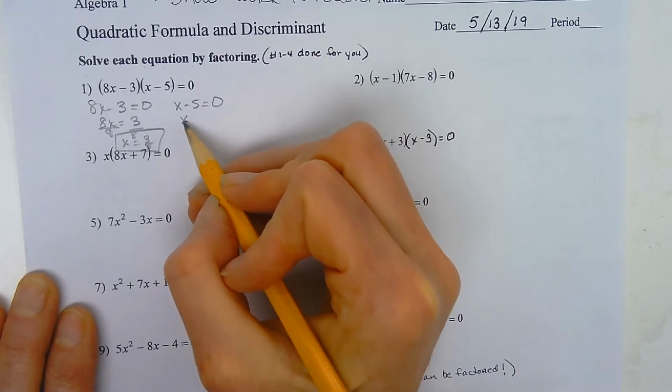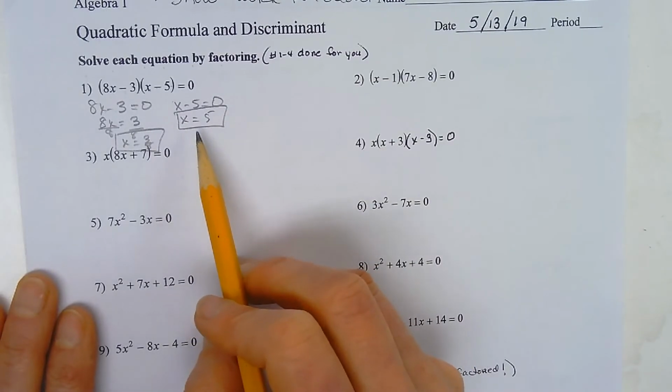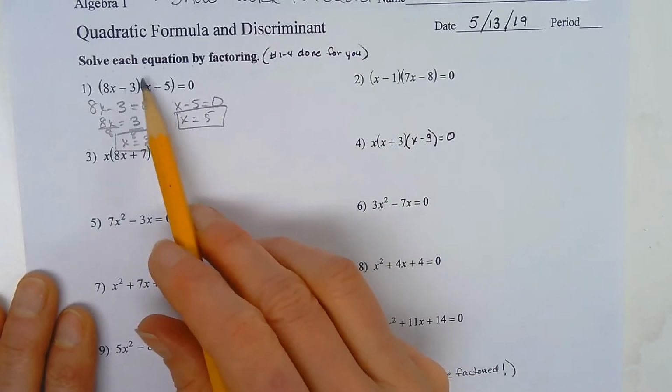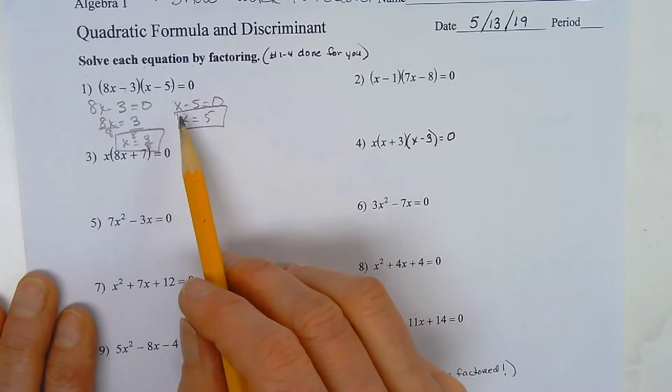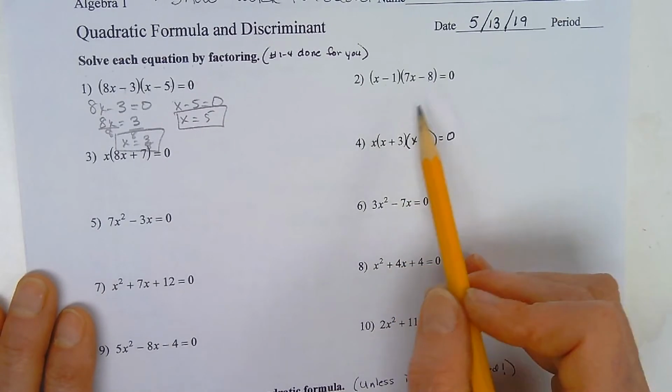And then if I add 5 to both sides, I get x equals 5. There are the 2 solutions for number 1 that will make this equation, if we were to multiply this out and put these values in, it will make this equation 0. So now you can pause it and do number 2, where you set each factor equal to 0 if you want to.